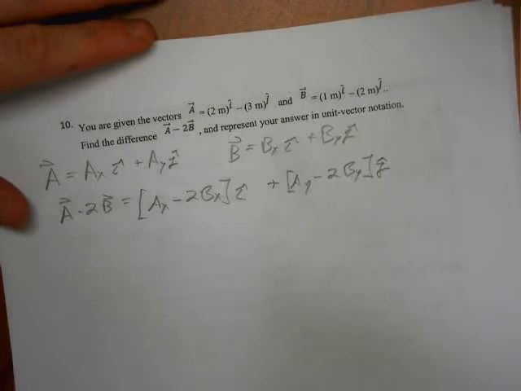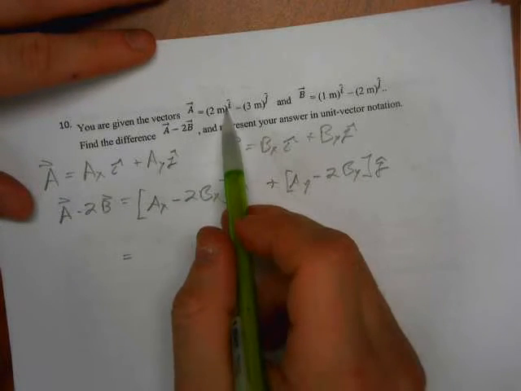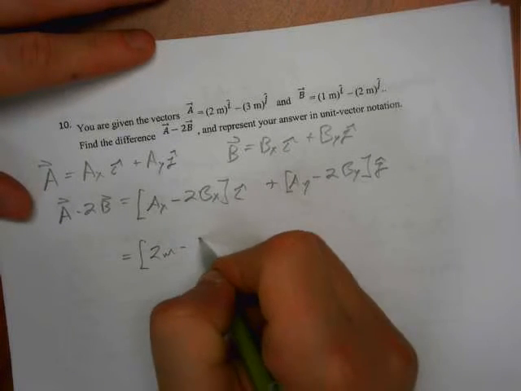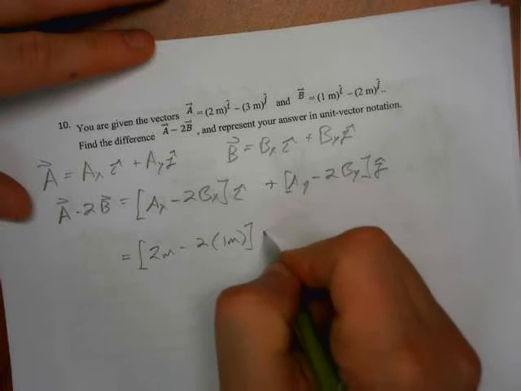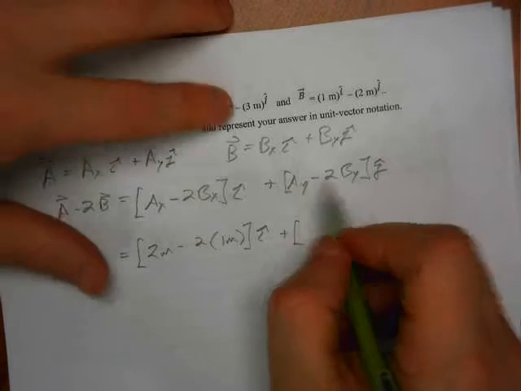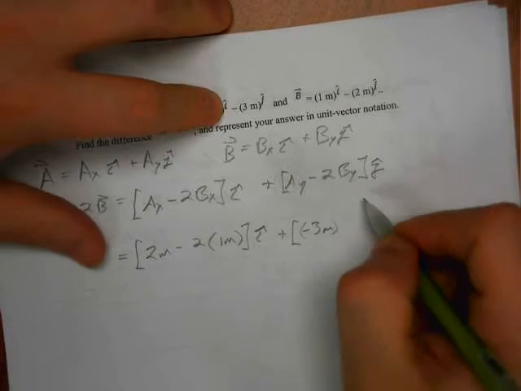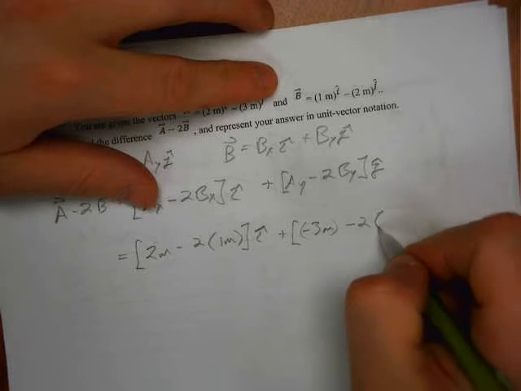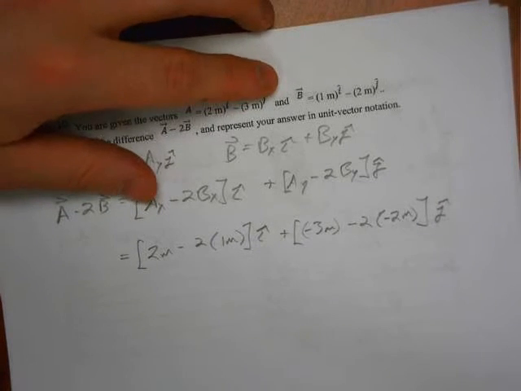Well, we know from up here the ax portion of this is 2 meters minus 2 times the bx, which is 1 meter, and that's all I hat, plus a y, which is negative 3 meters, don't forget the negative sign there, minus 2 times b y, which is negative 2 meters. And that's j hat.